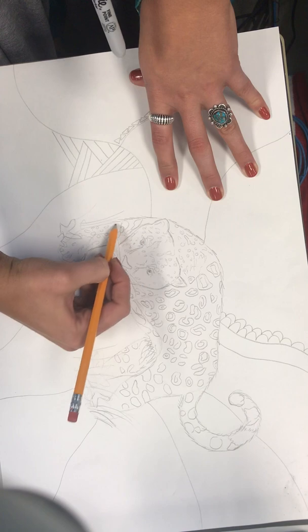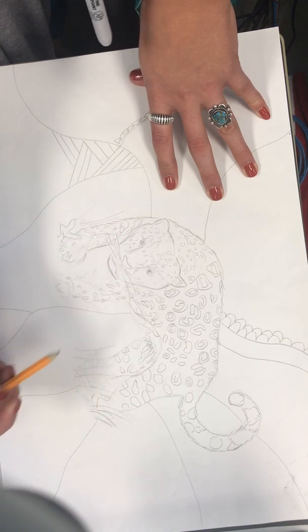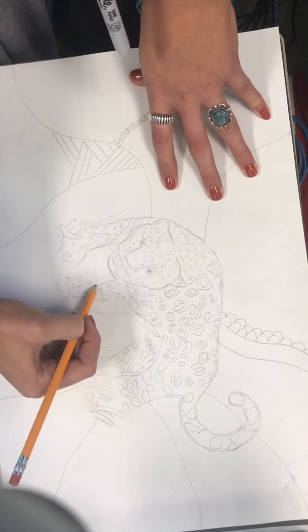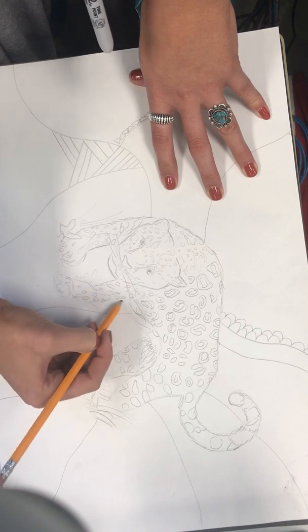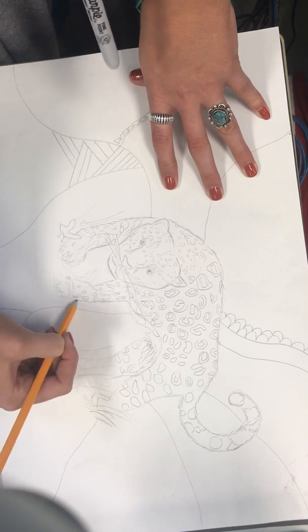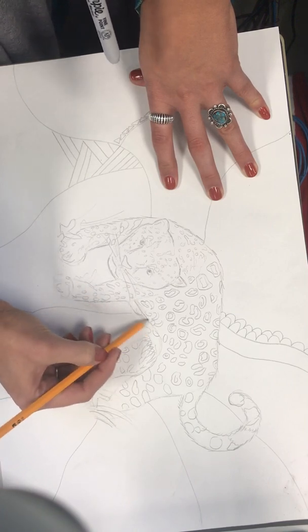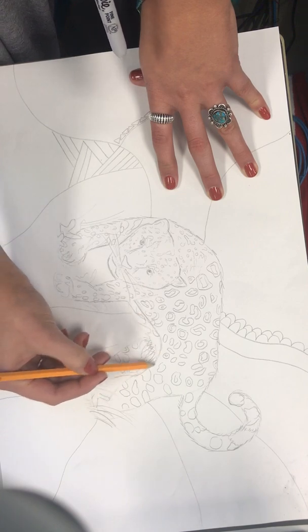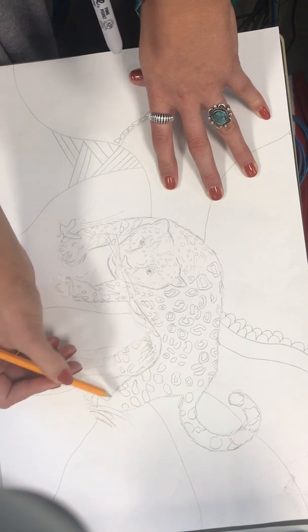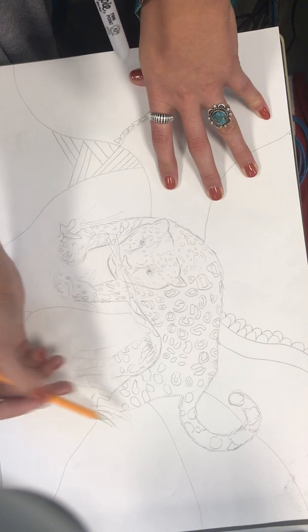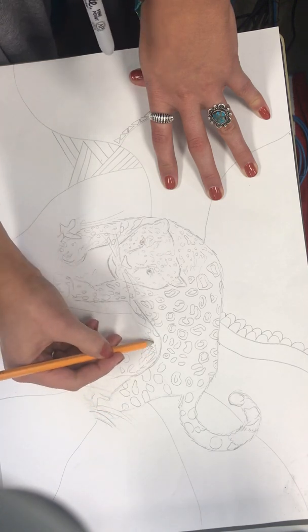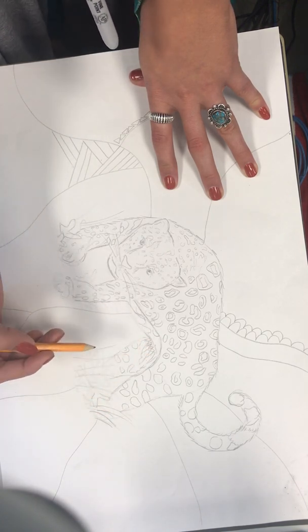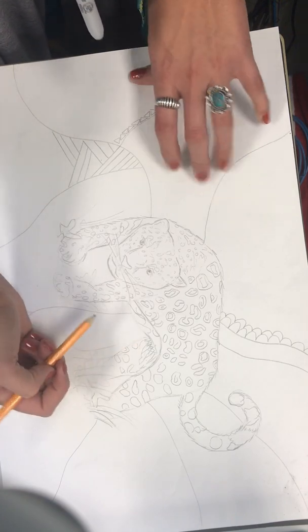Look on the internet, or if you've got a picture of your dog or your cat, or if you want to do something imaginary like a unicorn or a dragon, or maybe you even have a favorite character. Someone's drawing Jake from Adventure Time in class, which is really great. We've also got someone doing a Sonic the Hedgehog. So we've got lots of options.